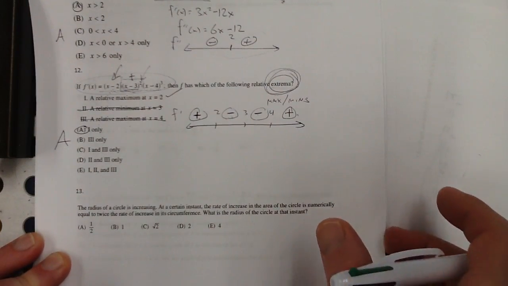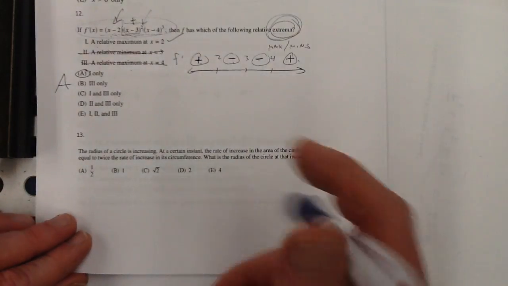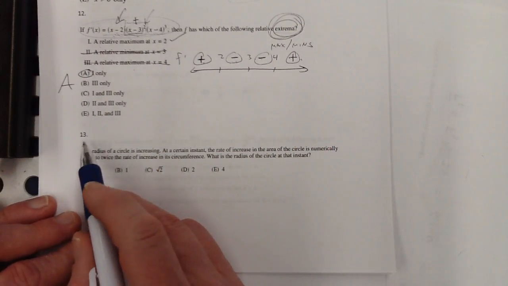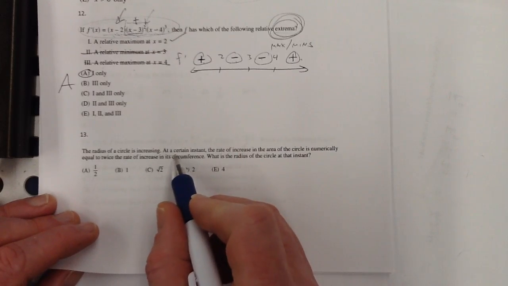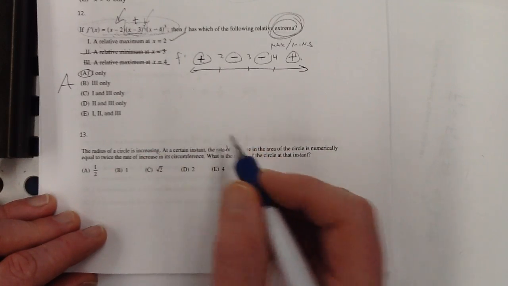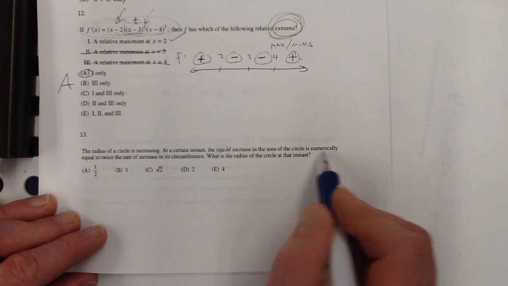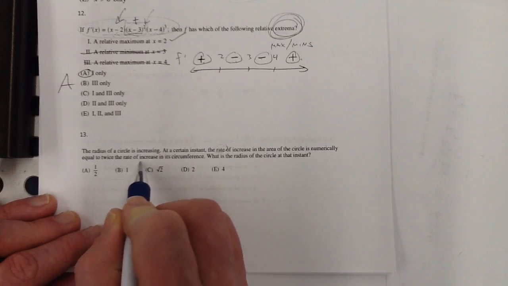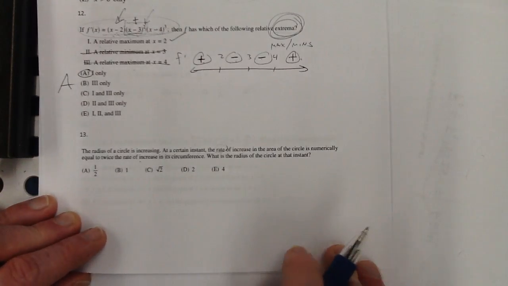All right, part 2 of the solutions for this midterm assessment. Number 13: the radius of a circle is increasing. At a certain instant, the rate of increase in the area of the circle is numerically equal to twice the rate of increase in its circumference. What's the radius of the circle at that instant?